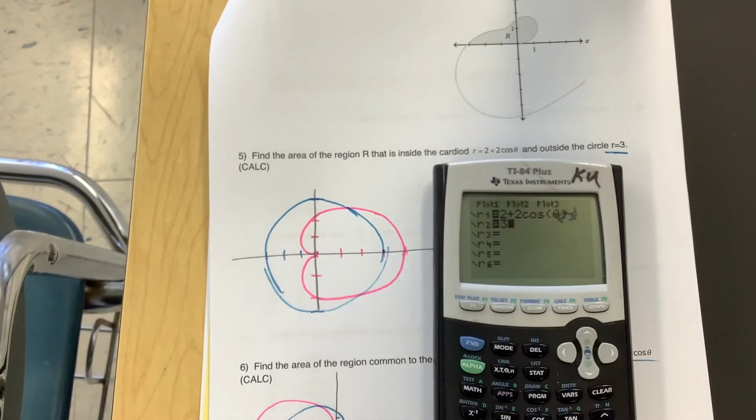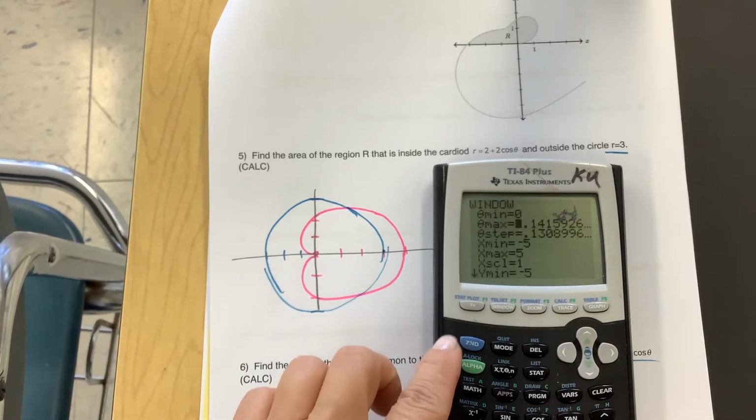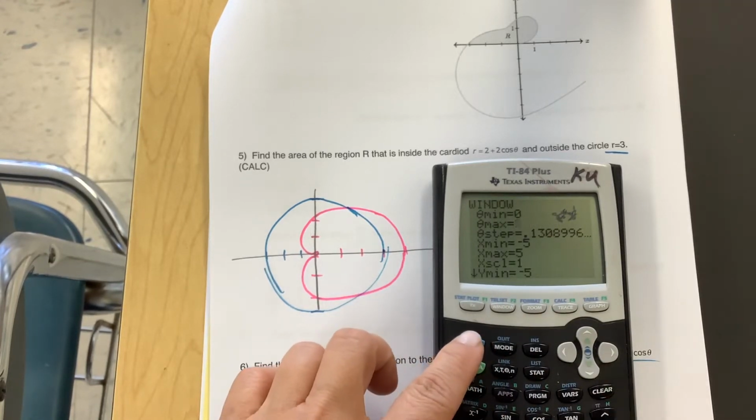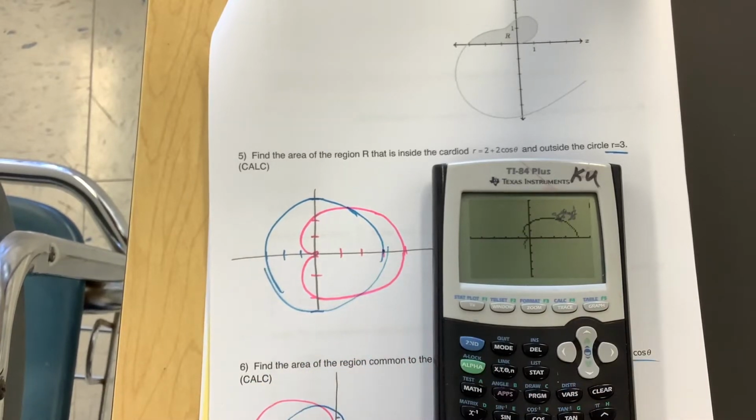So I'm in polar mode, and I've typed into my r equals screen. So again, anytime you want to look at the graphs, make sure that you're in that particular mode. Let's just make this 2 pi, and I should be able to see it. So there's my cardioid, and there's my circle.